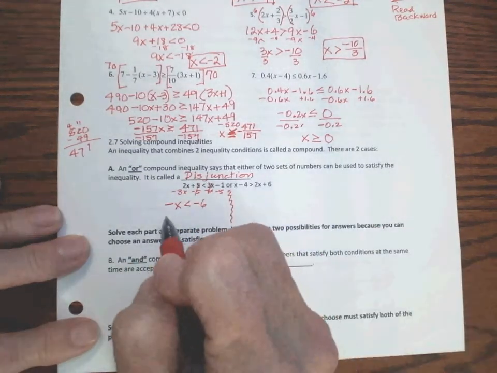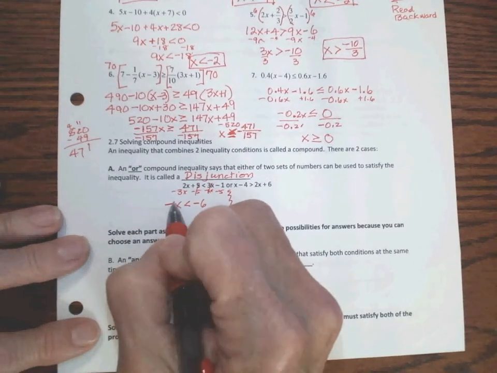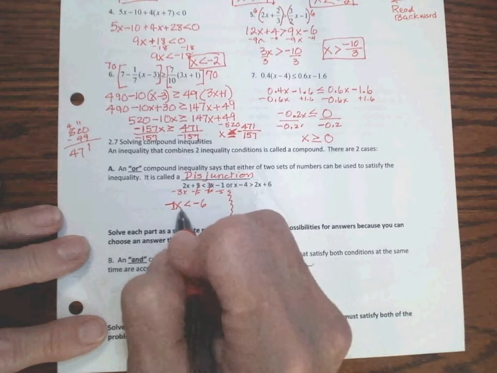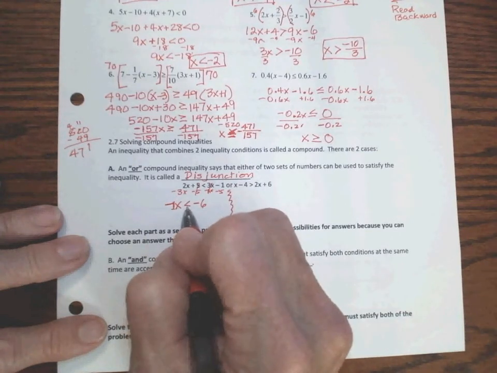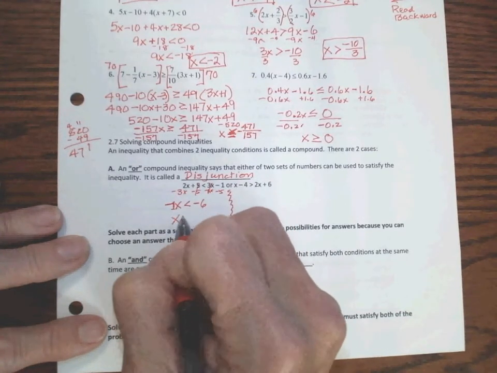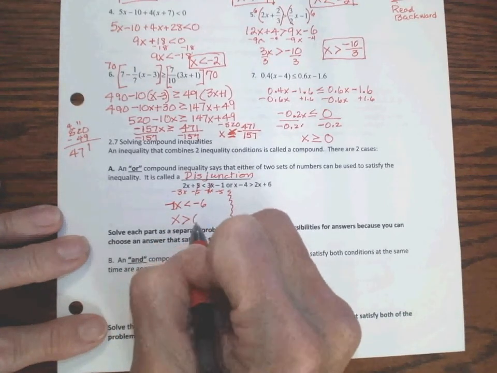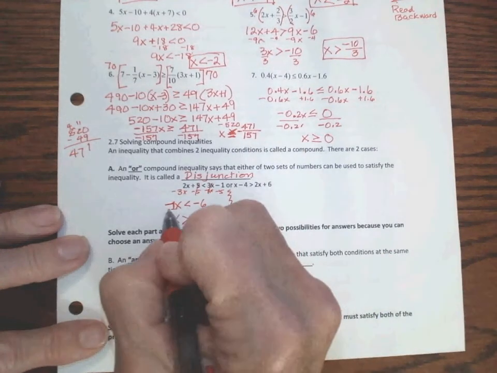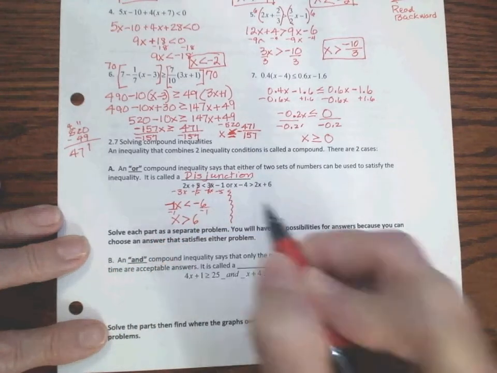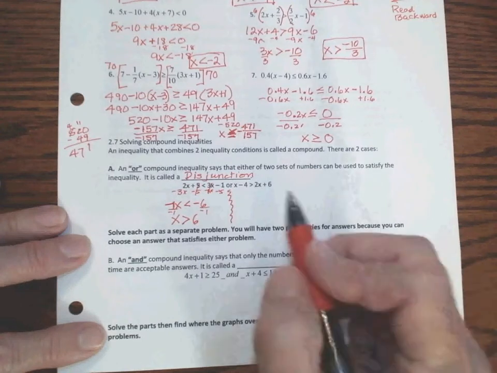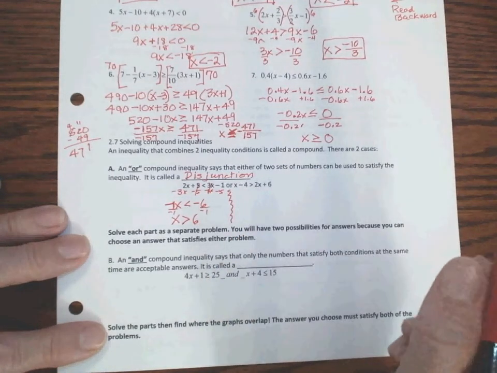Now, that negative is really a negative 1 in front of that x. So I need to divide through by negative 1. That's going to flip my sign. Going to flip my symbol, so it becomes x greater than, and dividing by negative 1 is going to make that become positive 6. So if you need to, divide by negative 1, but dividing by a negative only changes the signs. Okay, on this side you're going to just work out that problem the same way.